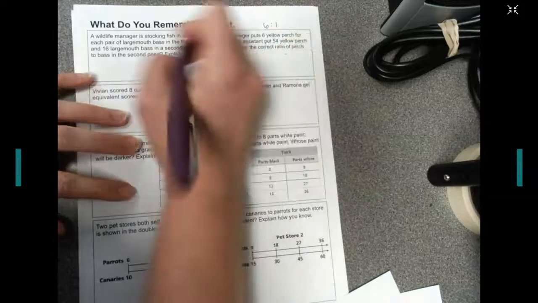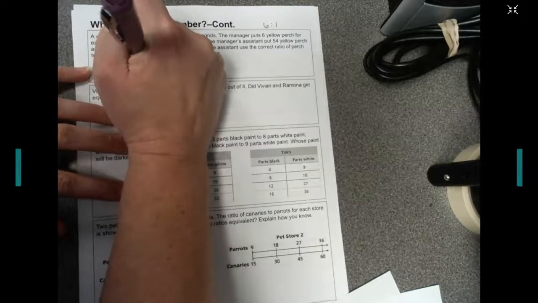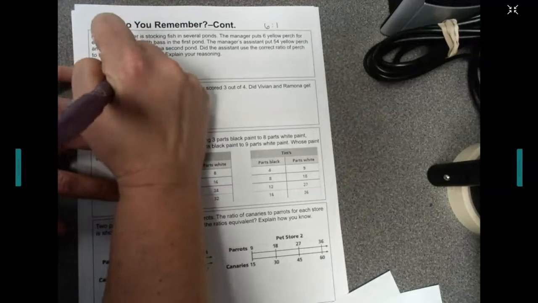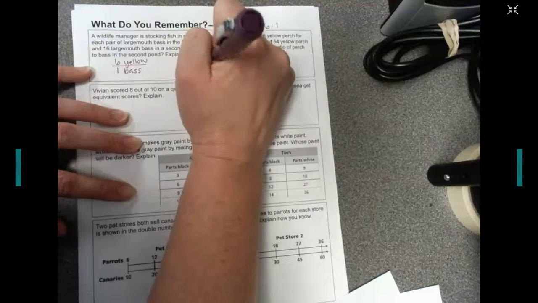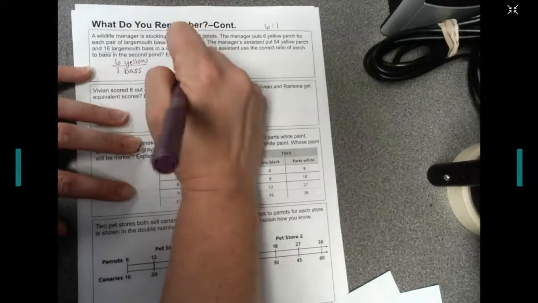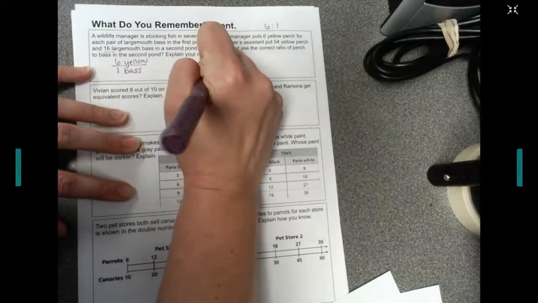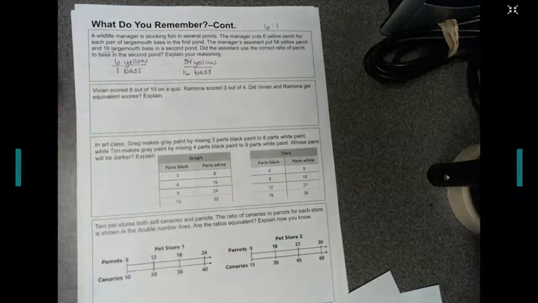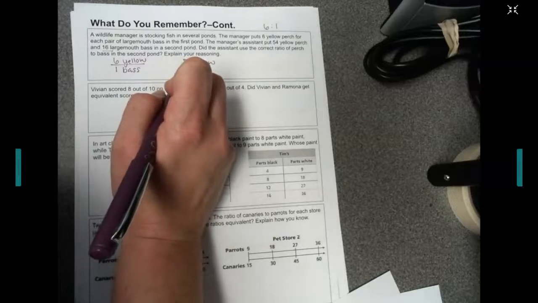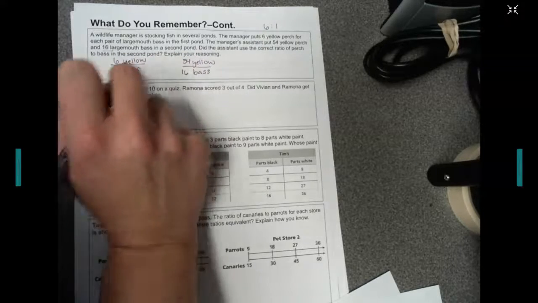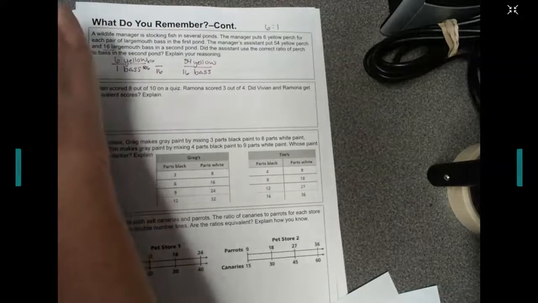So the manager says 6 yellow per 1 bass. The assistant did 54 yellow to 16 bass. And we have to figure out if they did it correctly. So if I want to get this the same, I can either multiply this one by 16 or divide this one by 1. I'm going to multiply by 16 because I can turn 1 into 16. But 6 times 16 gives us 96.